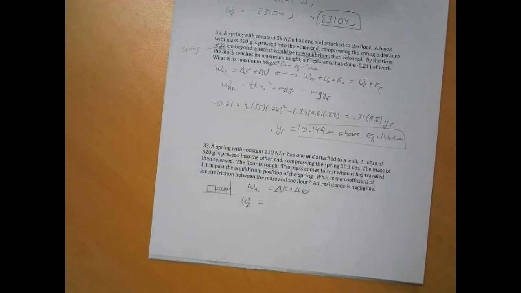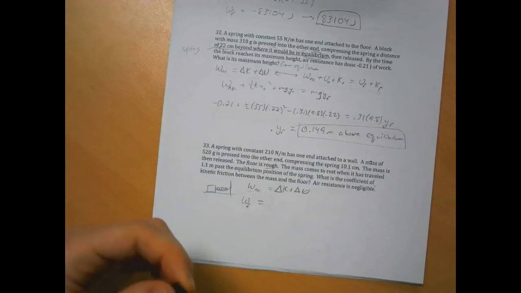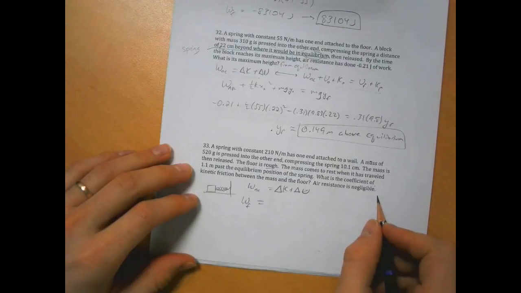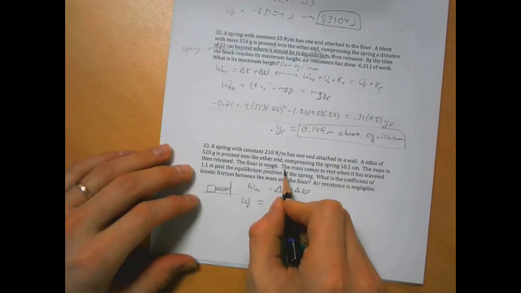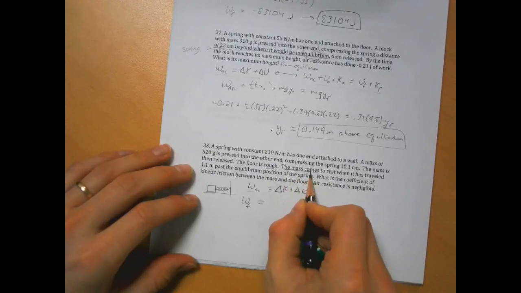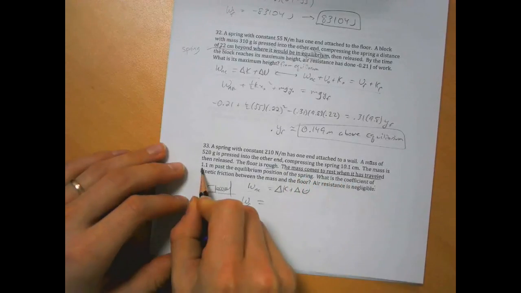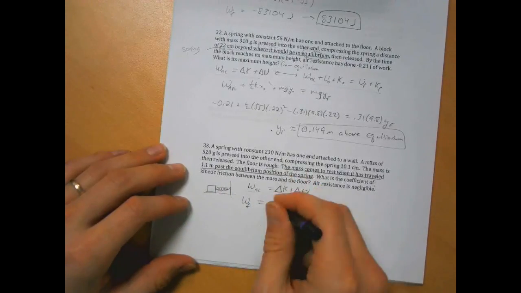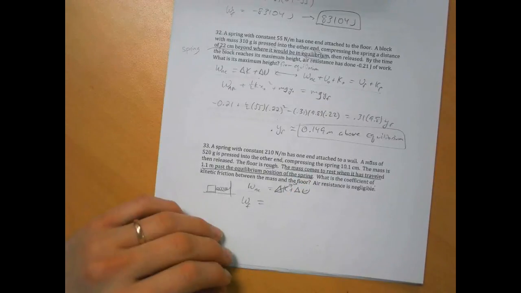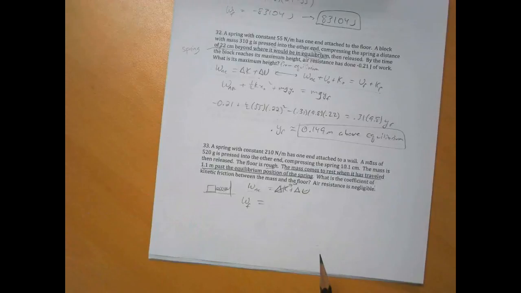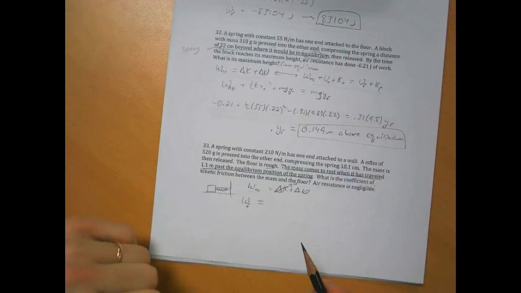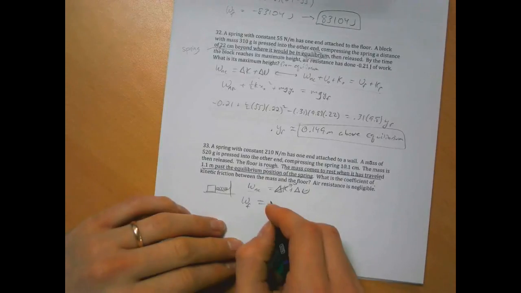What's the final speed of the mass? So our change in kinetic energy is 0. What is our final potential energy? What's our initial potential energy?